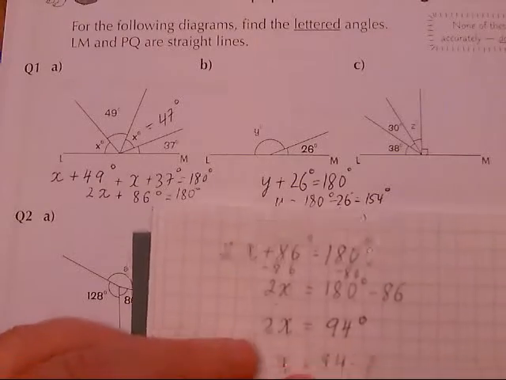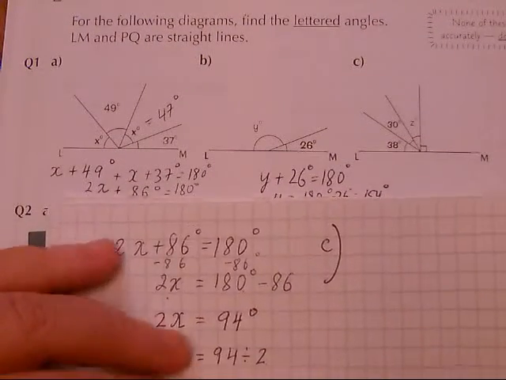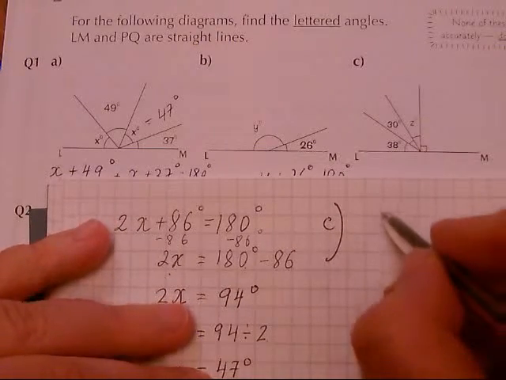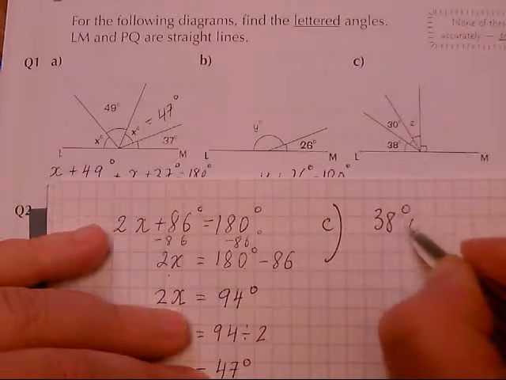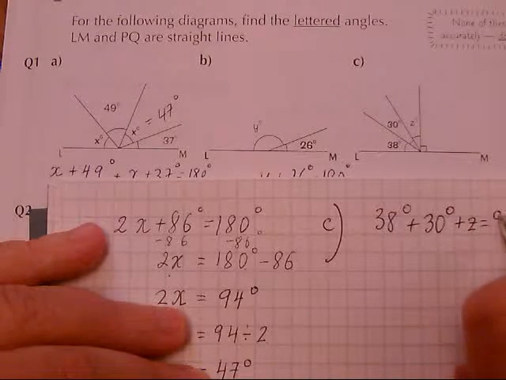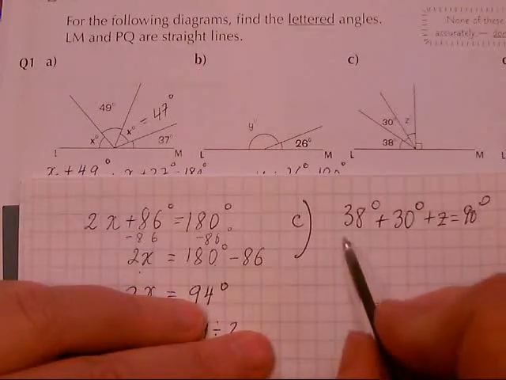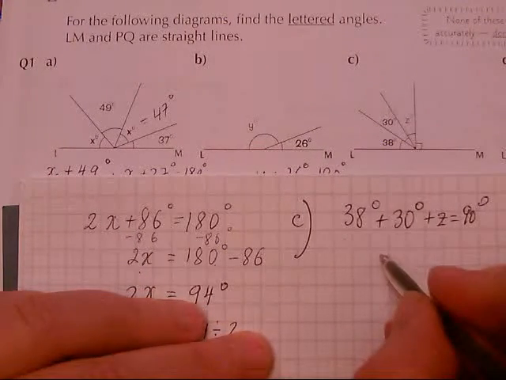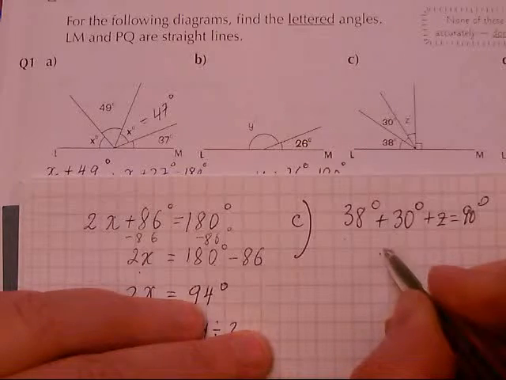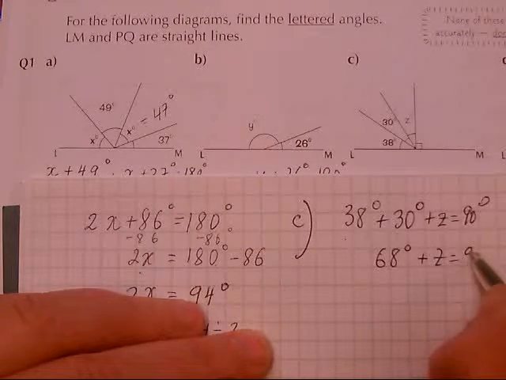So therefore I will write here. Question C is 38 plus 30 plus Z is equal to 90 degrees. Alright, 38 plus 30 is 68 degrees plus Z equals 90 degrees.